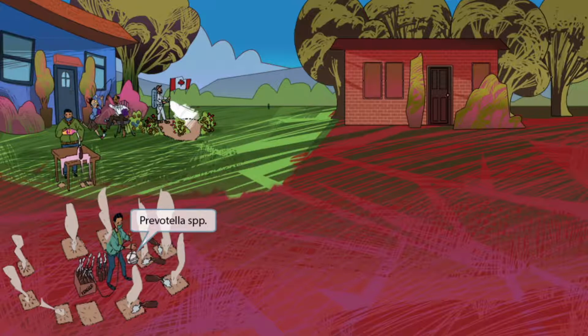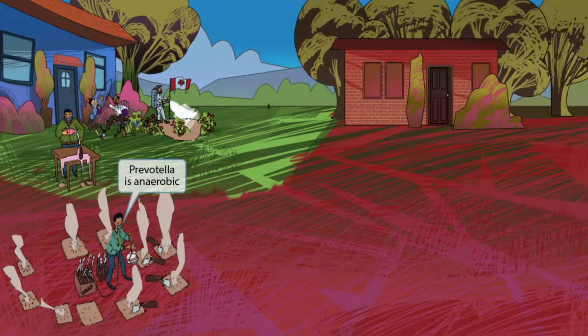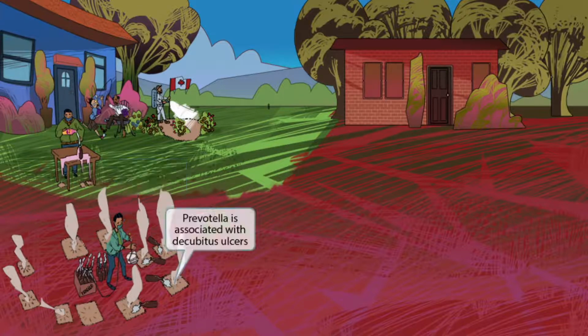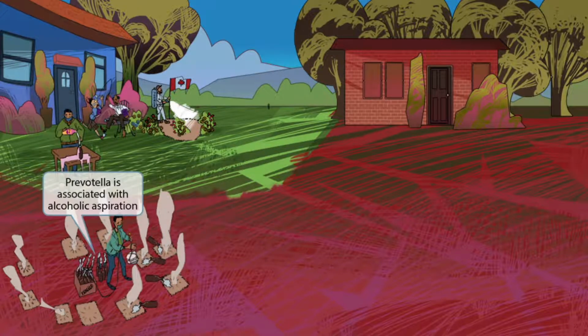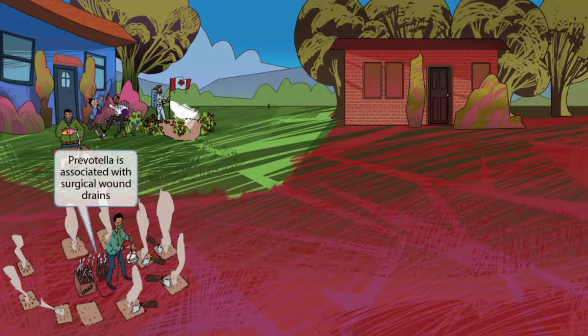Anyways, provolone cheese represents Prevotella, another gram-negative organism that's very similar to Fusobacterium. Just like Fusobacterium, Prevotella is anaerobic, and it's associated with Decubitus ulcers, and it's associated with alcoholic aspiration, and it can infect the tube drains from surgical wounds. So when you think of the man lighting this fuse with one hand and holding some provolone cheese in the other, remember that both Fusobacterium and Prevotella have the same traits.